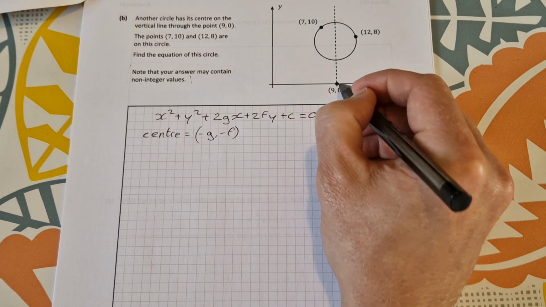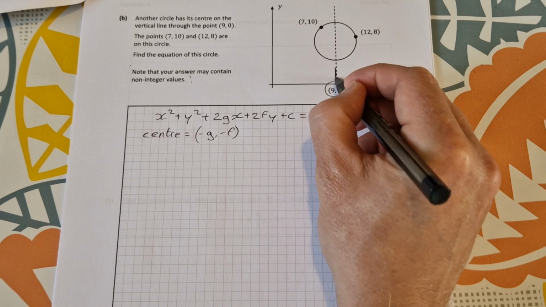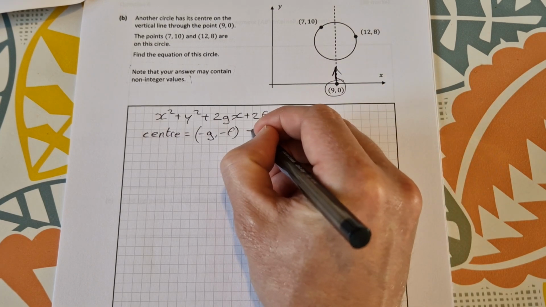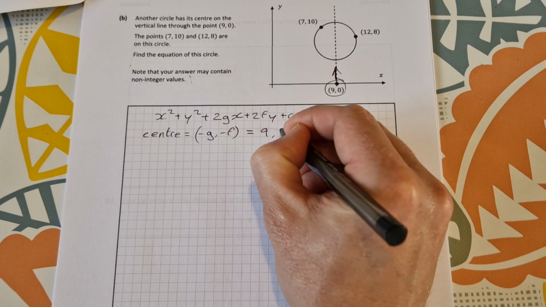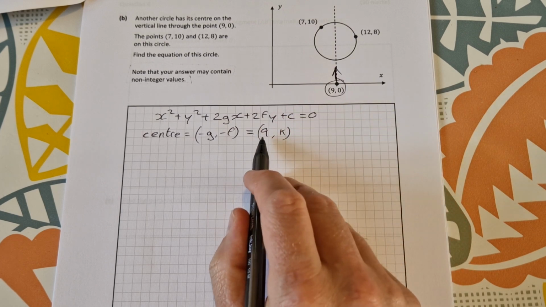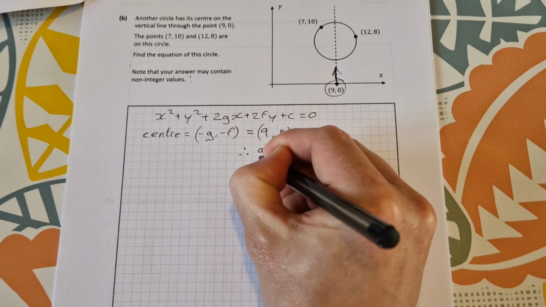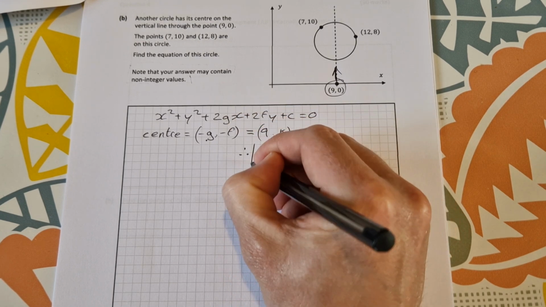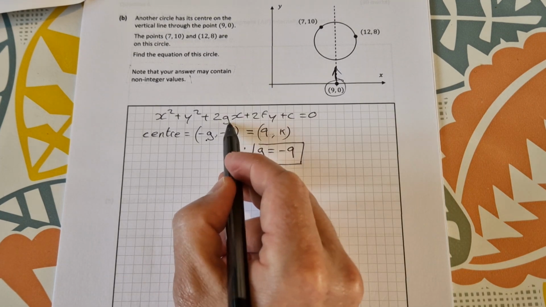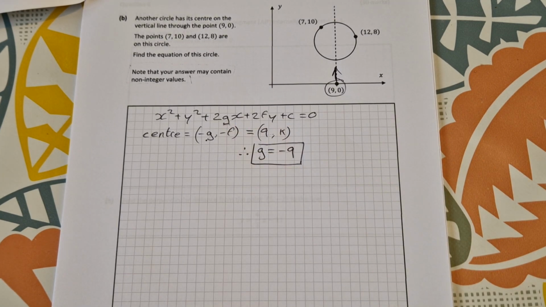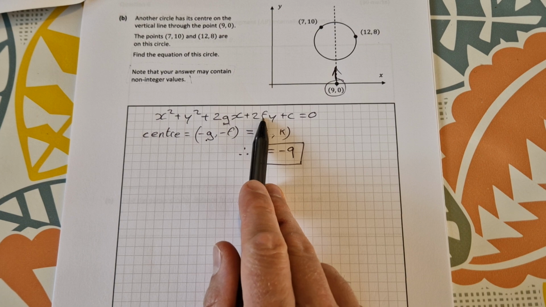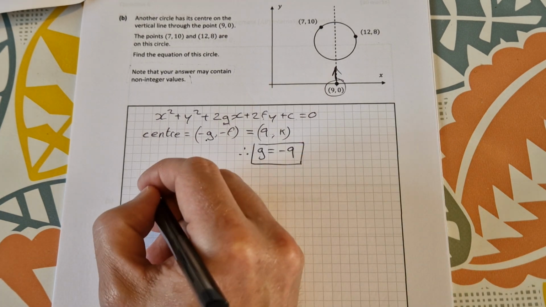Now I know that the centre lies on this line here, so that's equal to, for this, 9, I'm going to say h, k. So 9, that means minus g is 9, so therefore g is equal to minus 9. So we have one of the values straight away that we can sub into our formula. And then we can use our other 2 points to sub in and find the other two, f and c.